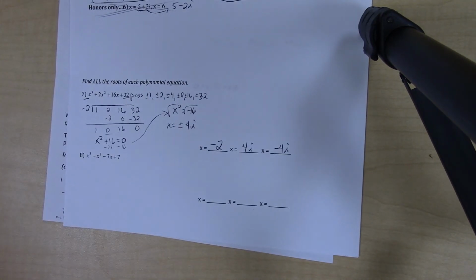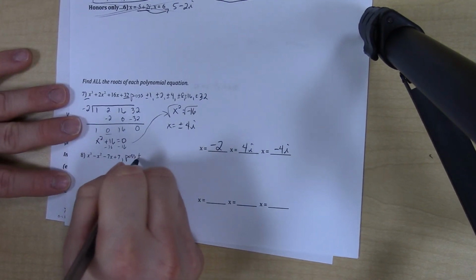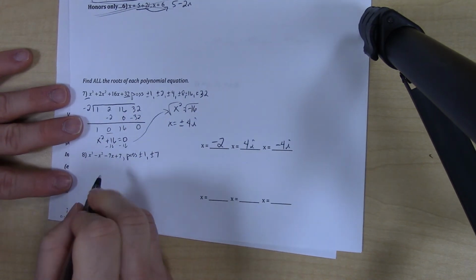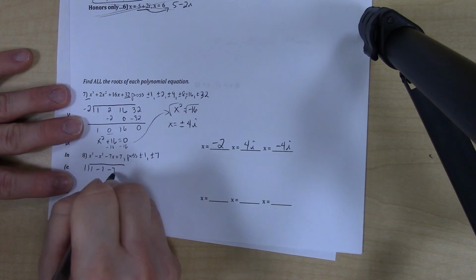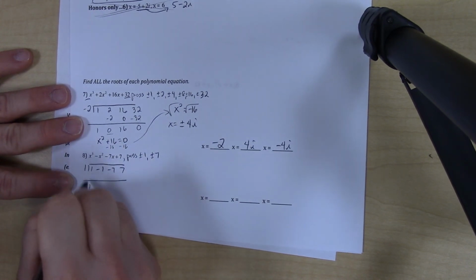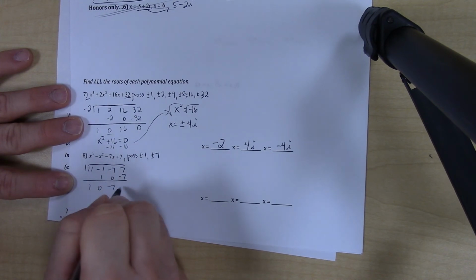Try number 8 on your own. It's actually going to get a square root answer versus an i answer, but it's the same kind of setup. Try it on your own, pause it right now, come back and check. So my possibilities are very simply plus or minus 1, plus or minus 7. I'm here to tell you that the first one does work. And there's that little indicator again, because I drop it low and I get a 0 there. And that does often end up that way.